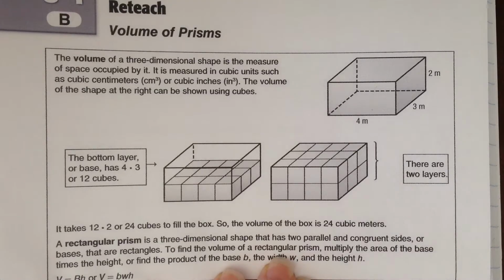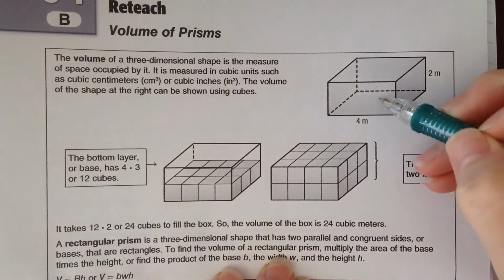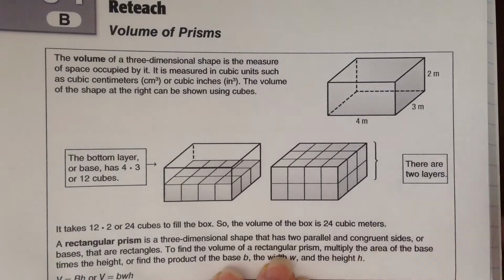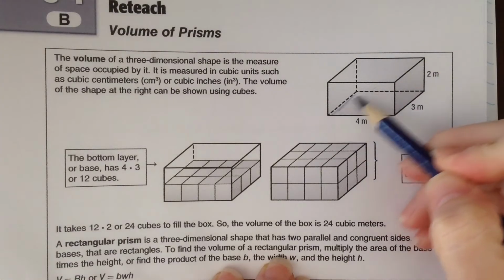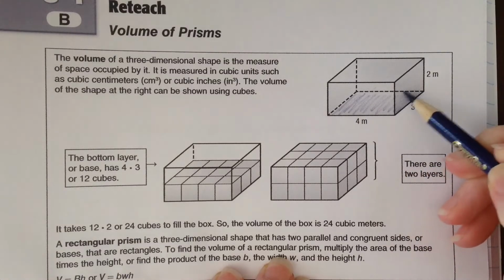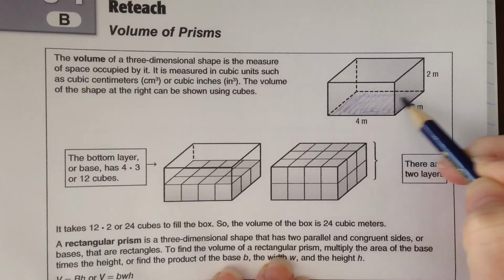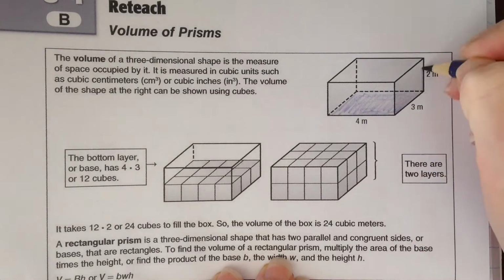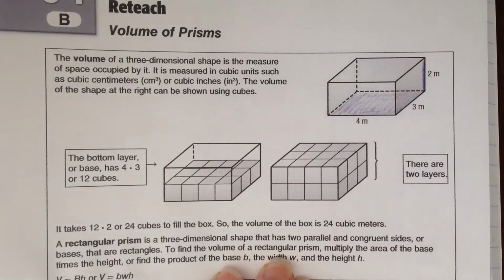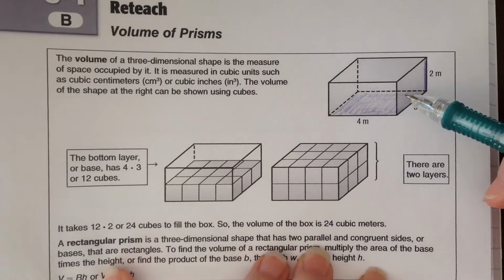And to find the volume of a rectangular prism, we basically multiply the area of the base. So if we were just trying to find the area of the base of this, the base of this is this rectangle right here, right? It's 4 inches long and 3 inches wide. So we would multiply the area of the base, 4 times 3, which is 12, and then we would multiply it by how tall it is, which is 2. So that's basically the breakdown of how to find volume.